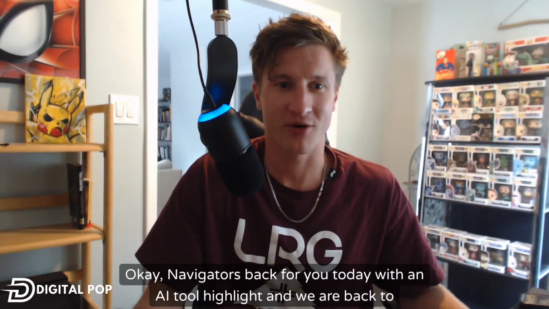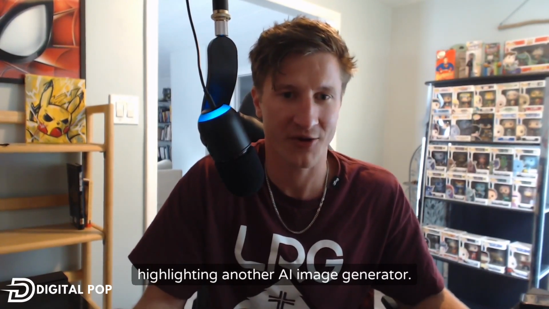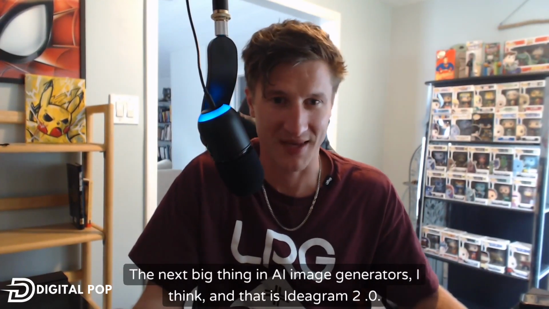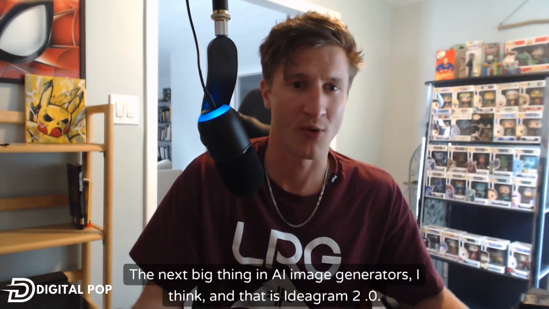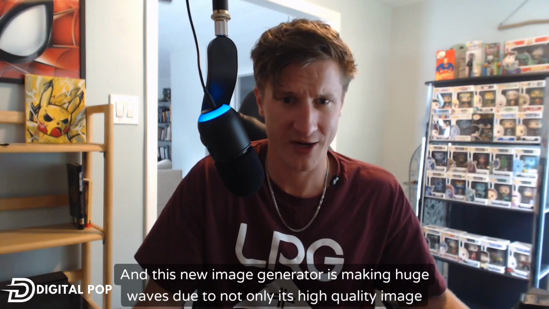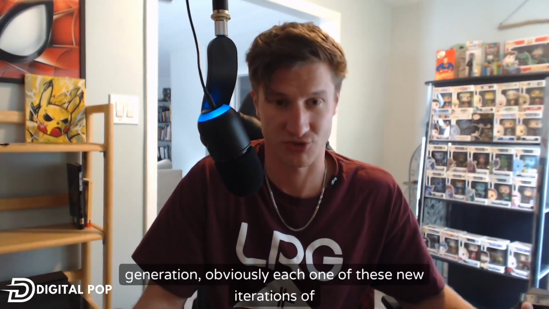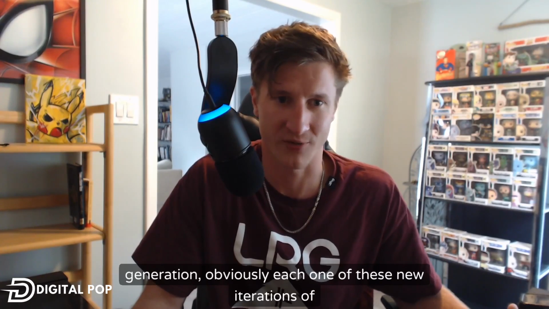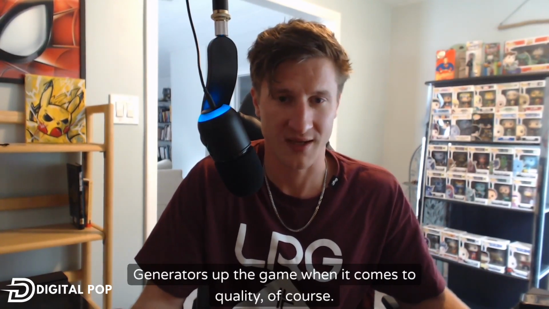Okay, navigators, back for you today with an AI tool highlight, and we are back to highlighting another AI image generator, the next big thing in AI image generators, I think, and that is Ideogram 2.0. And this new image generator is making huge waves due to not only its high quality image generation, obviously, each one of these new iterations of generators ups the game when it comes to quality, of course.